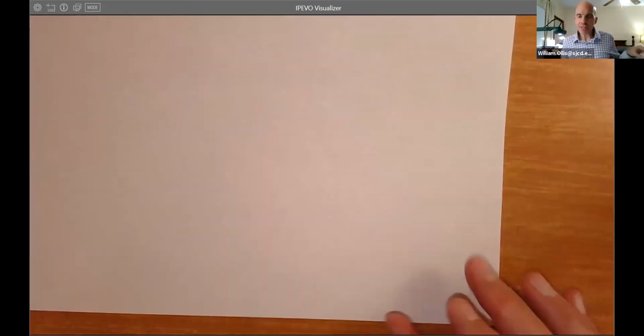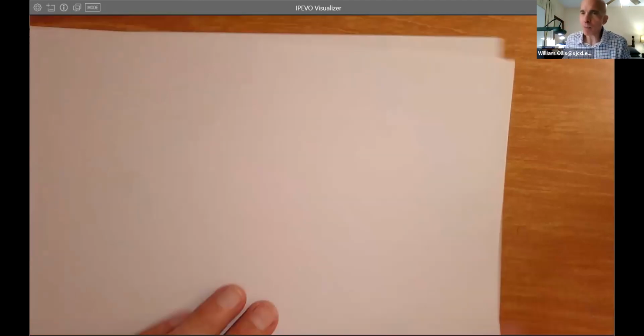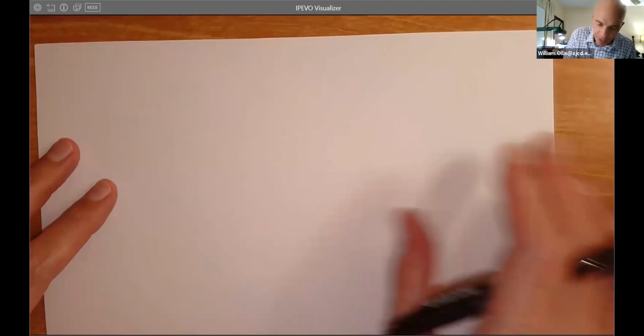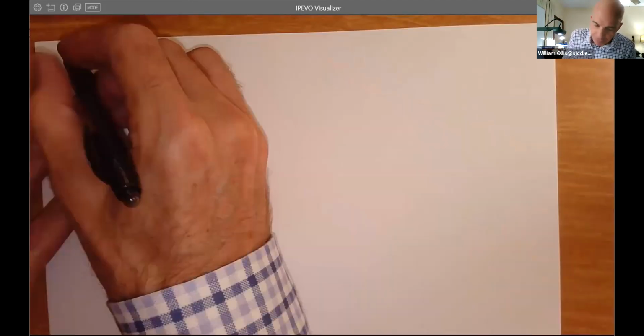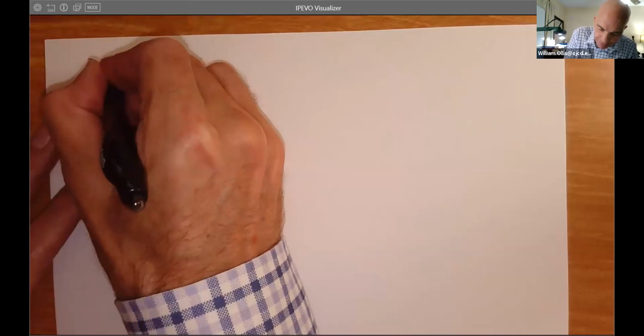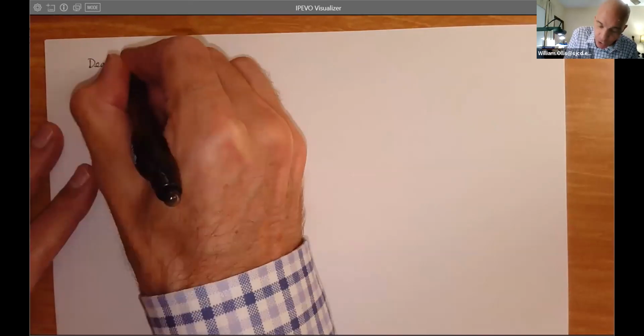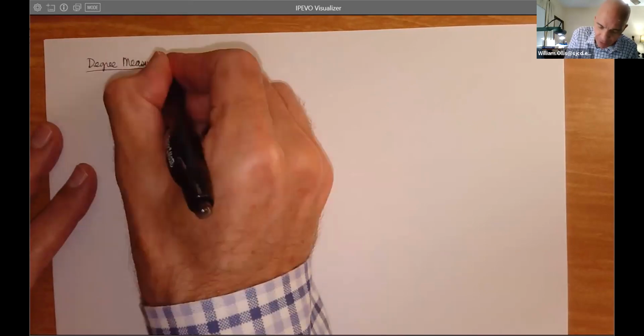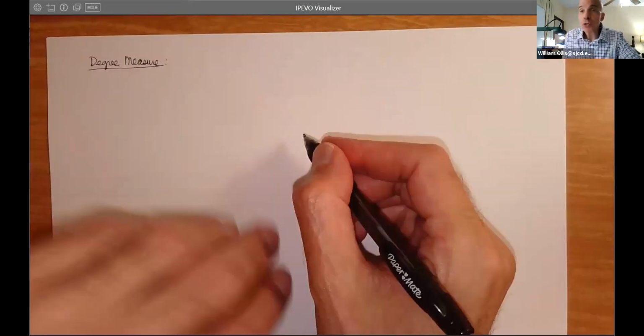And you learned about this in general math. Probably before that, you were in the 5th grade, you learned this. So we're thinking, this is called degree measure. Now, there is absolutely nothing special about this, except it stuck.